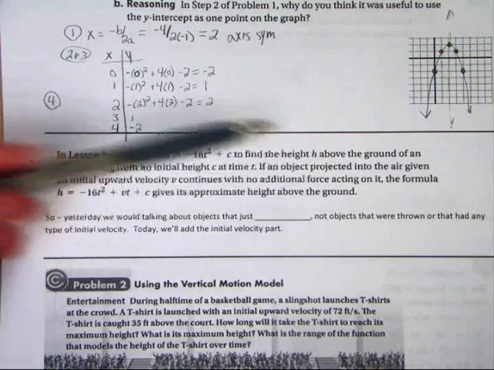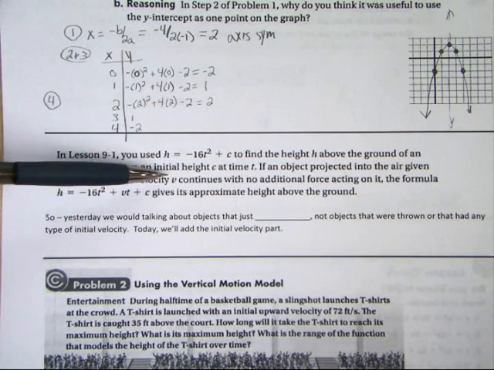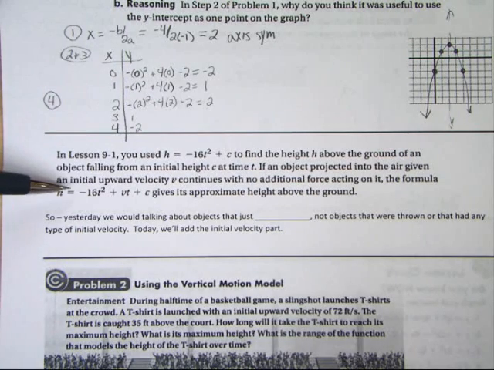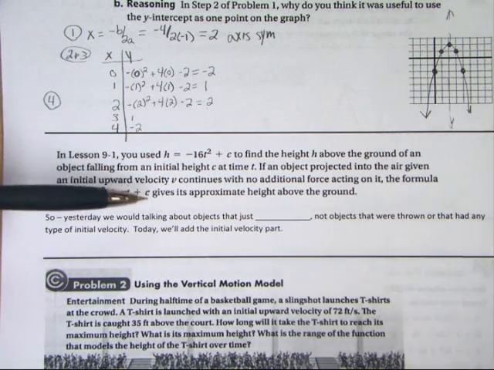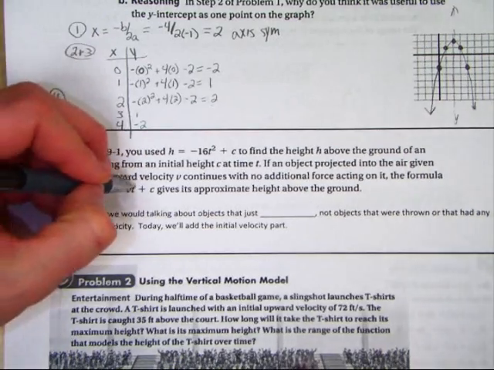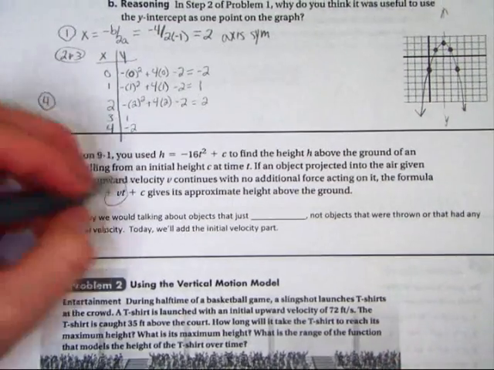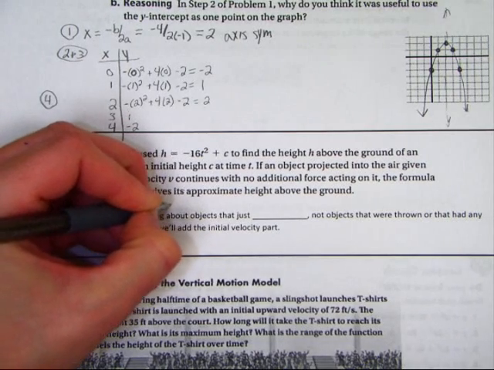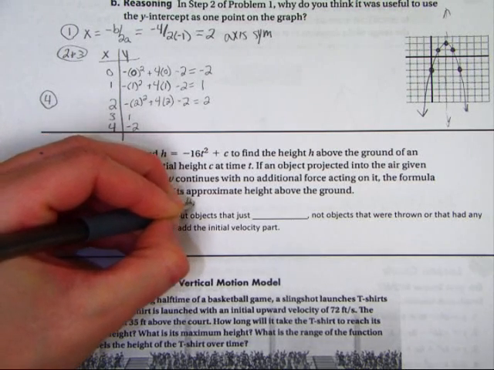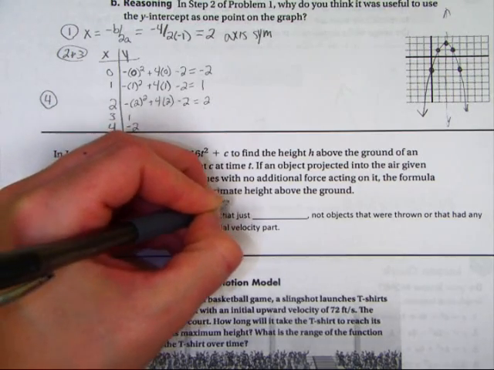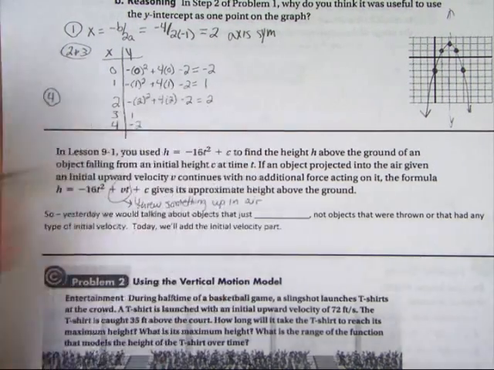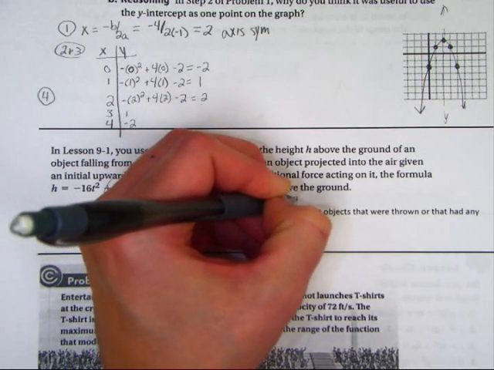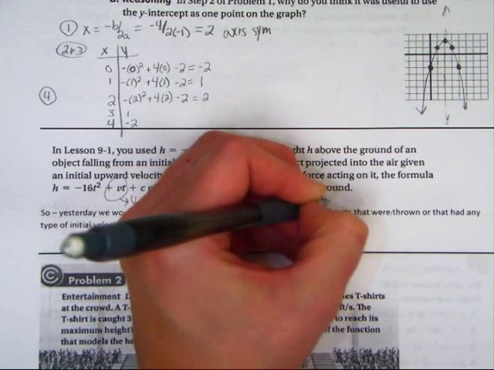If an object is projected into the air, given an initial upward velocity v, and continues with no additional force acting on it, the formula h equals negative 16t squared plus vt plus c gives its approximate height above the ground. So you guys see this plus vt? This is if you threw something up in the air. What that means is that it actually has a beginning velocity.